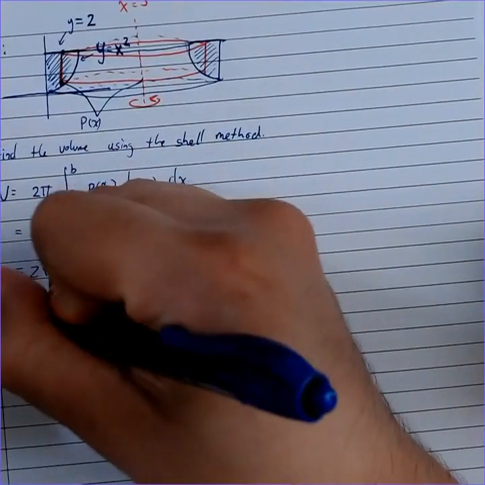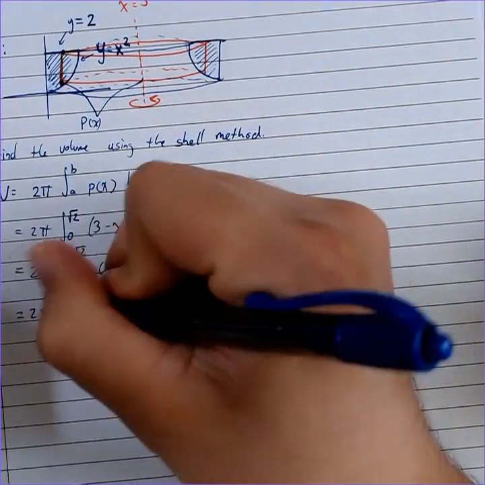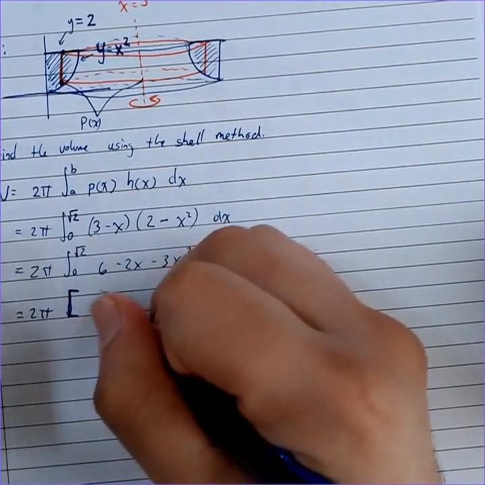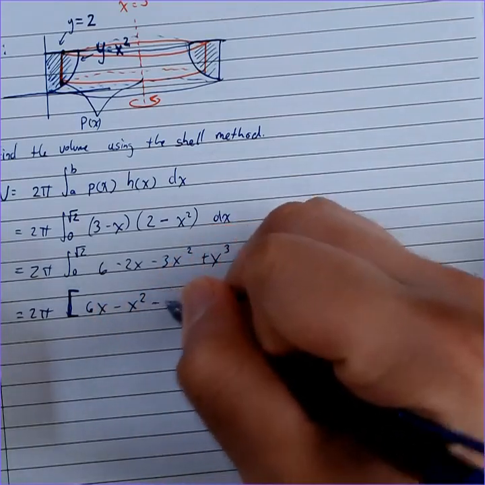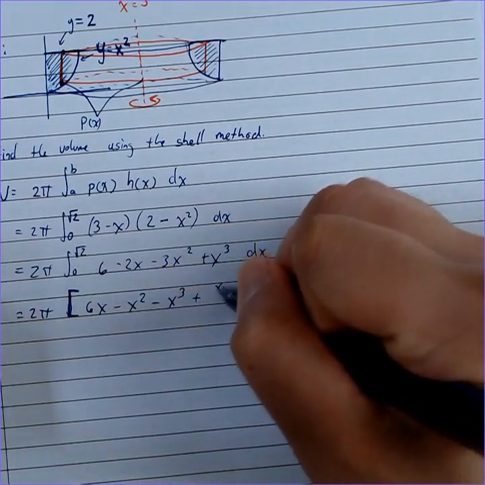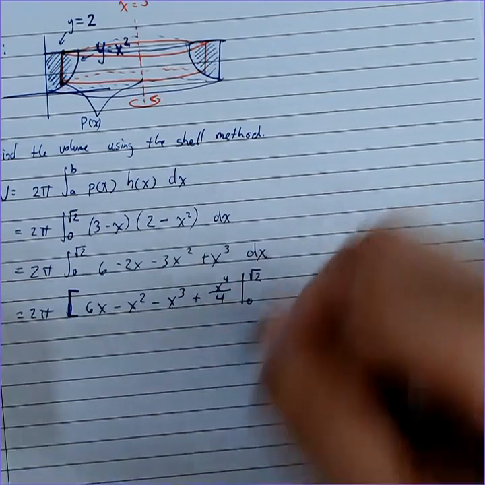Okay, so let's integrate. This is going to be 2 pi, we're going to integrate now, so we don't need that integral sign. This will be 6x minus x squared minus x to the third plus x to the fourth over 4. And that's going to be evaluated from 0 up to root 2.